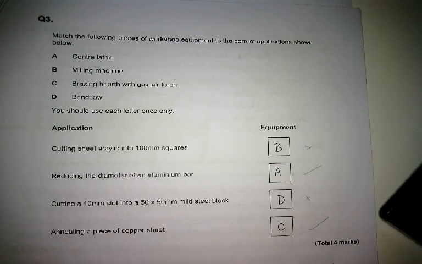If I flip this over, you can see this one's a lengthy question for rather a simple answer. Match the following pieces of equipment to the correct appliances or applications, shown below: centre lathe, milling machine, brazing hearth with gas air torch, and bandsaw. You should only use each letter once, so take your time putting this one down. You can see my exemplar one here, not quite right, but hey ho. Application: cutting a sheet of acrylic into 100mm squares.